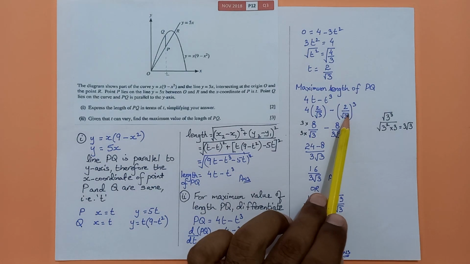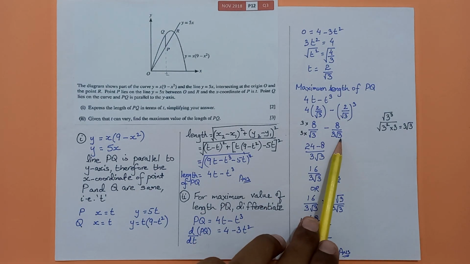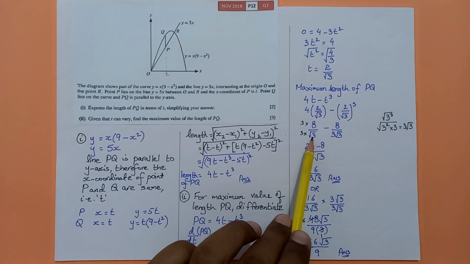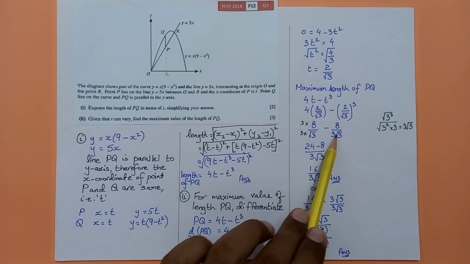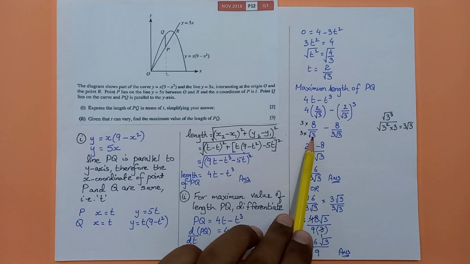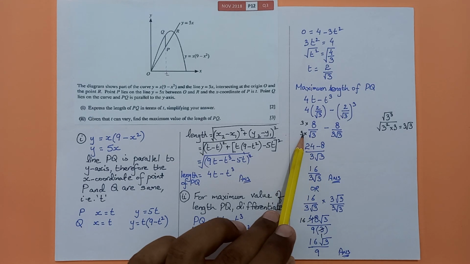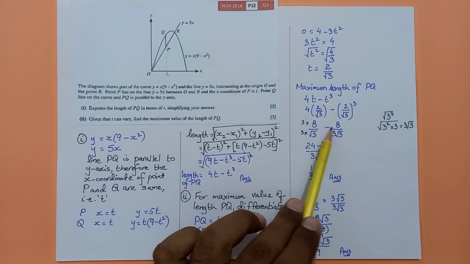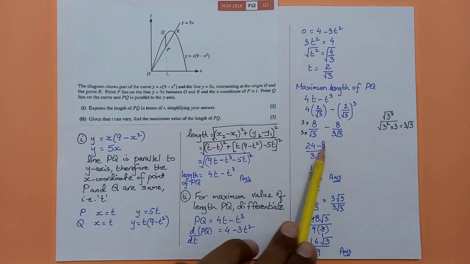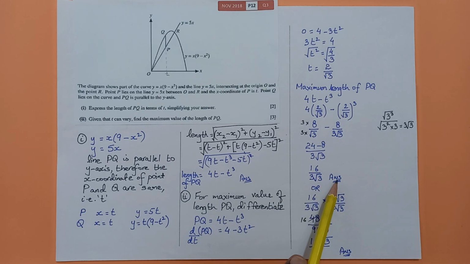So instead of root 3 with a cube, we have written 3 root 3. Over here it was root 3, over here it was simply 3 root 3. In order to convert these two fractions into a single fraction, I multiplied by 3 at the bottom as well as at the top. 3 eights are 24, 24 minus 8 is 16, and 16 upon 3 root 3 is the answer.